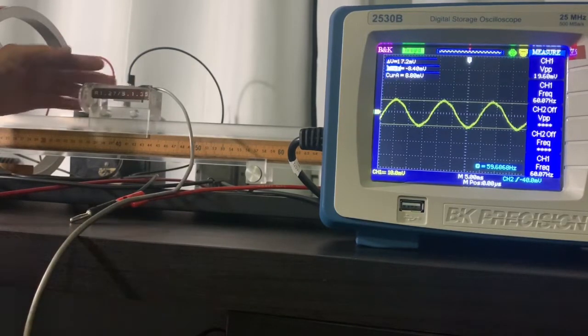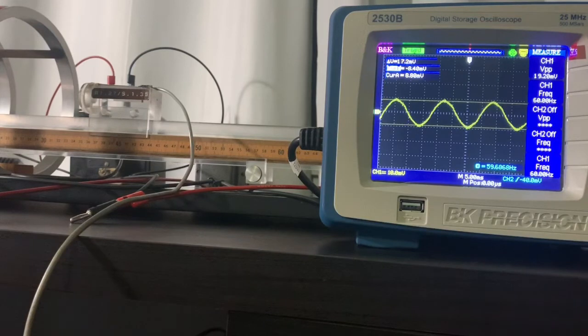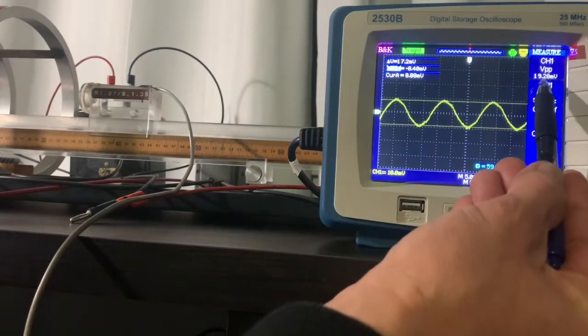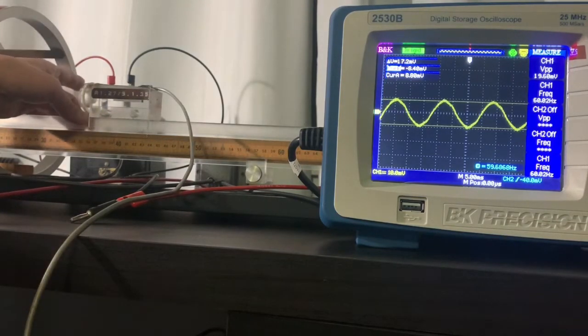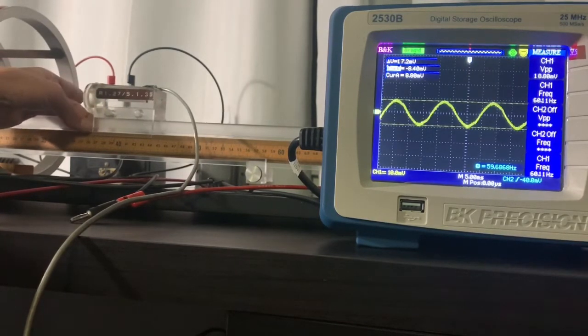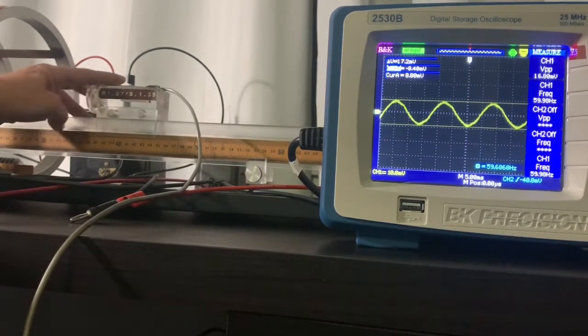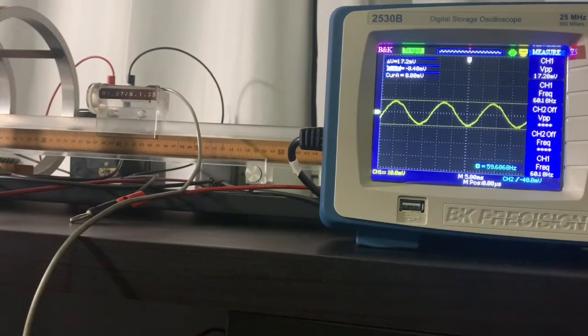So now we're at 36.0. And our peak to peak, 19.20. Or 19.2. We're going to keep this at 3 significant figures. So now we're at 37. And it is, I'll go with 16.4.